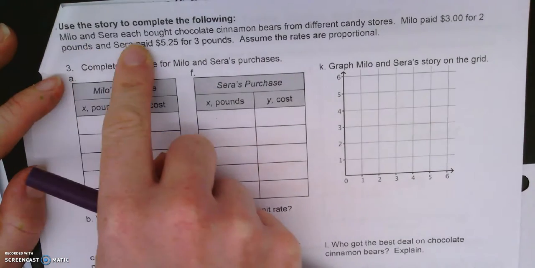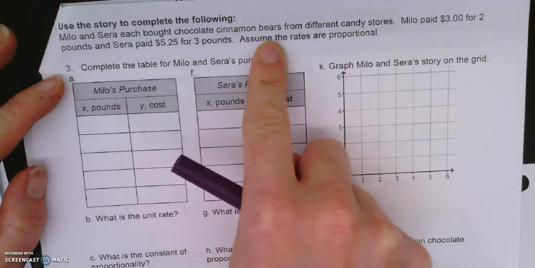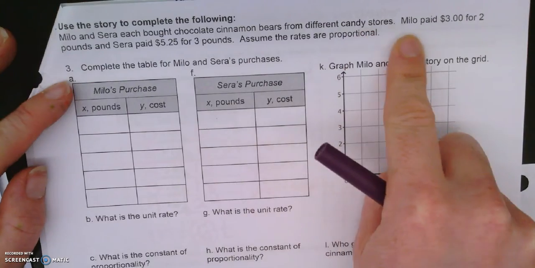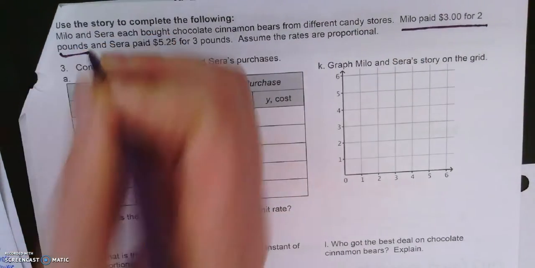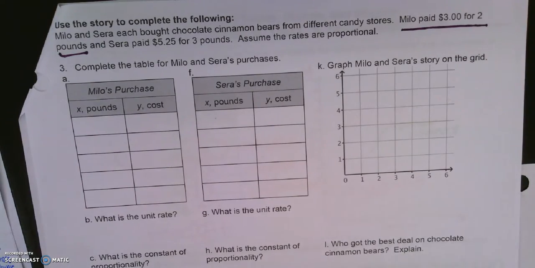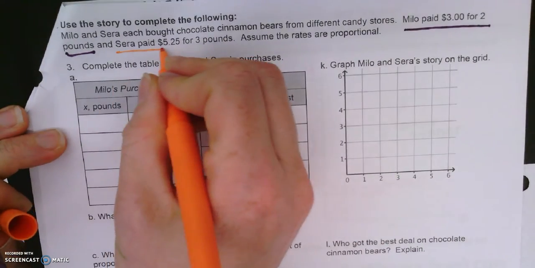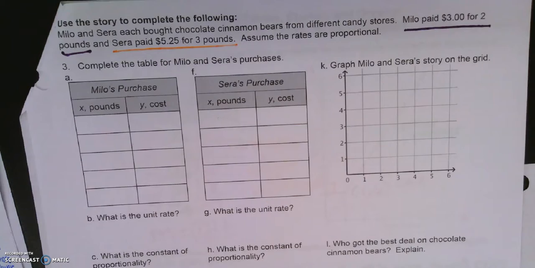Milo and Sierra each bought chocolate cinnamon bears from different candy stores. Milo paid $3 for 2 pounds and Sierra paid $5.25 for 3 pounds. Let's assume the rates are proportional, which means they have a constant unit rate. They're not getting any deals if they buy more than 5 pounds or something like that. So let's complete the table for Milo and Sierra.